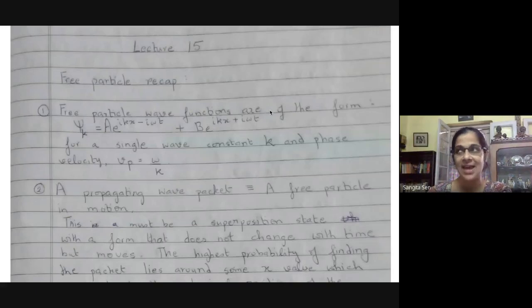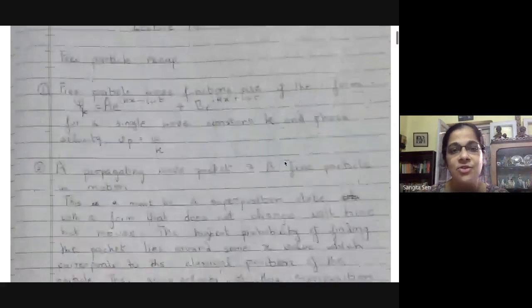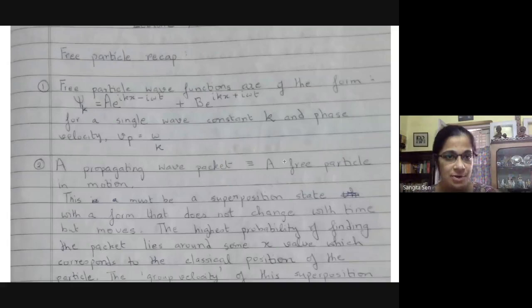I want to just recap, because I think I missed a few important points that I probably didn't stress on. So I will just go through the main points for the free particle.